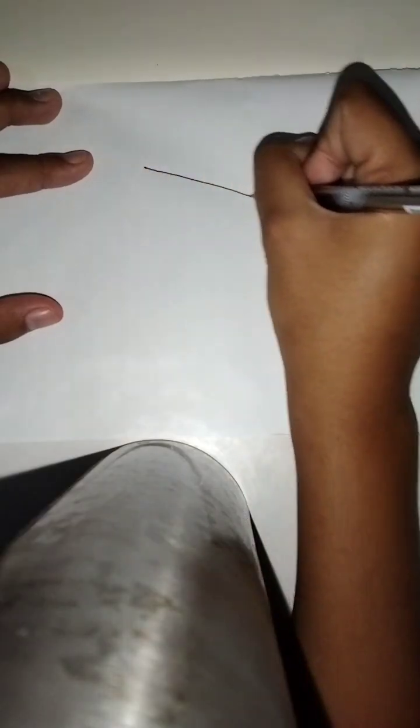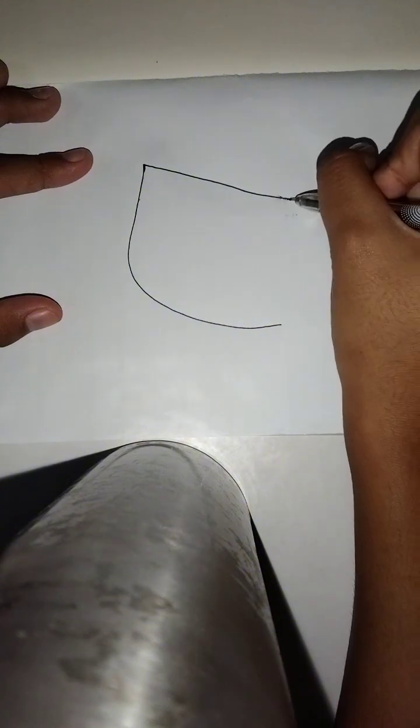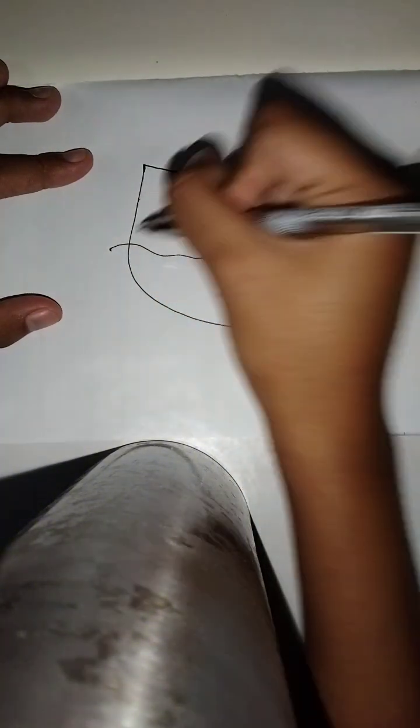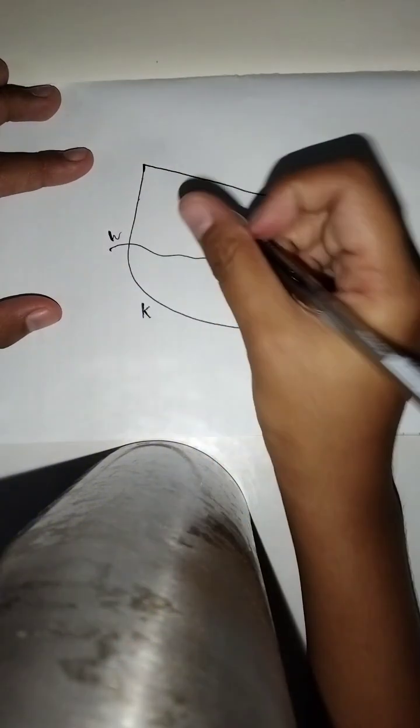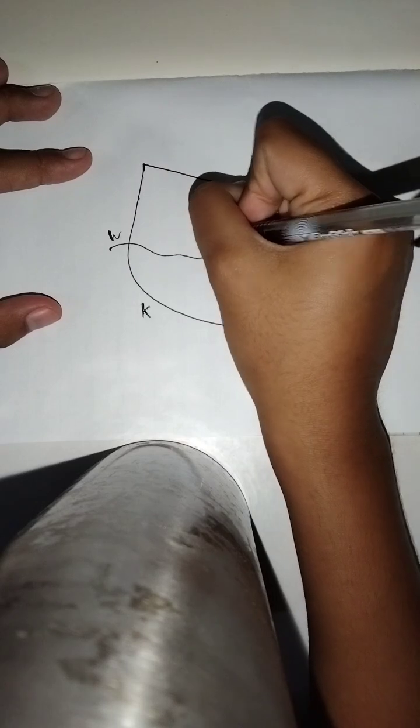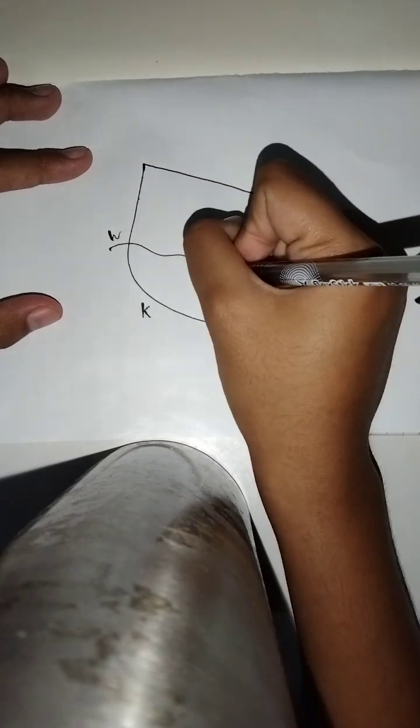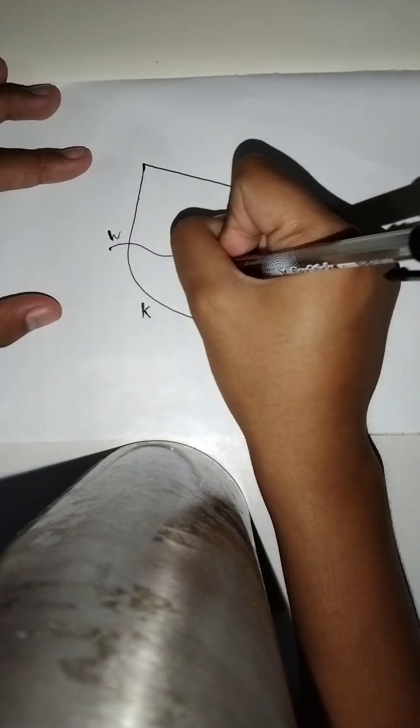So the third one in the ship's stability equilibriums is the unstable equilibrium. When G goes above M, the ship gets a negative GM. And lastly, I'm illustrating the unstable equilibrium. Unstable equilibrium can lead the vessel or ship to capsize.